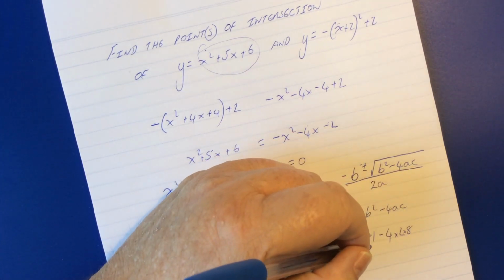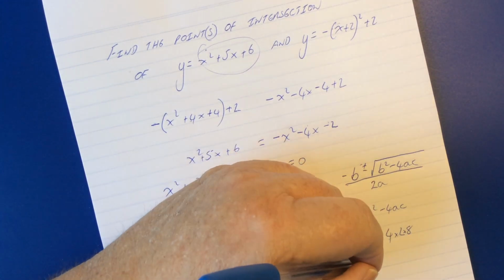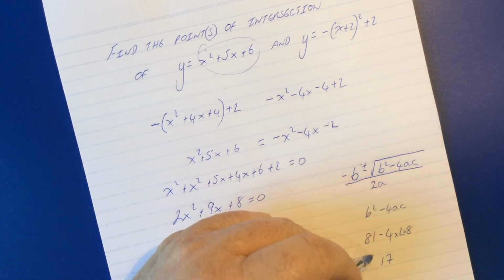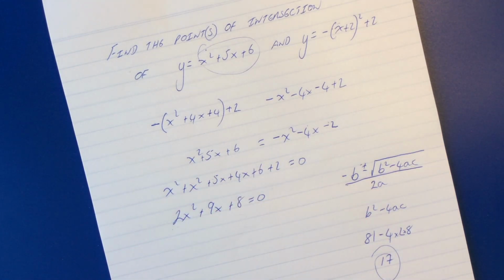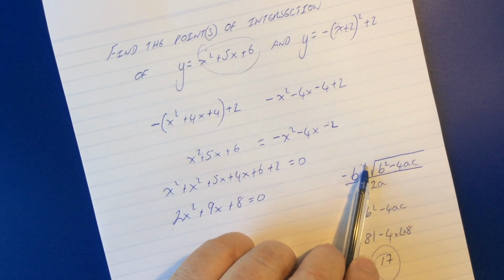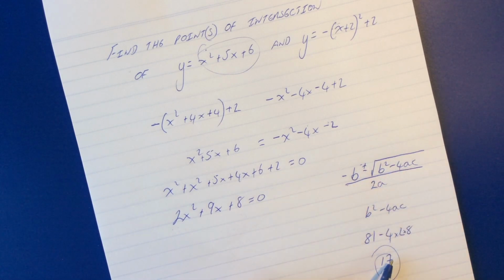So that is 81 minus 4 2s are 8, 8 8s are 64, 81 minus 64, which is 17. Now, that's a positive number, so we're looking for the plus or minus the square root of 17 in here, and that tells me that there are two solutions. When this number is positive, there are two solutions.